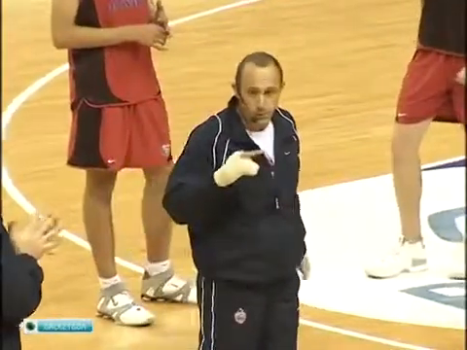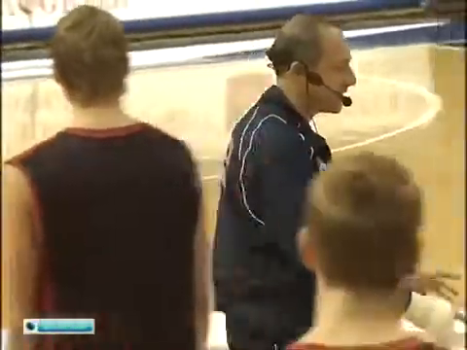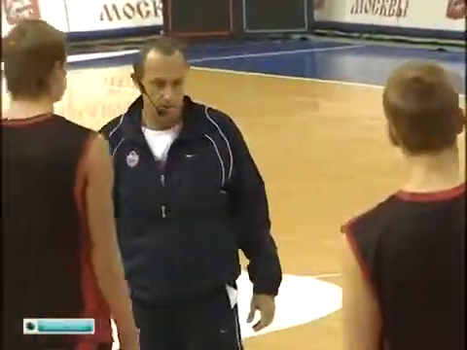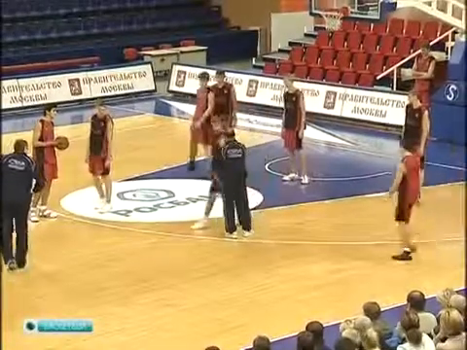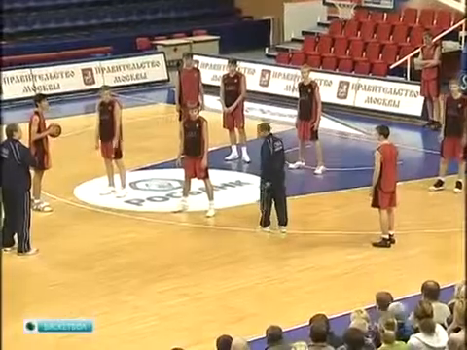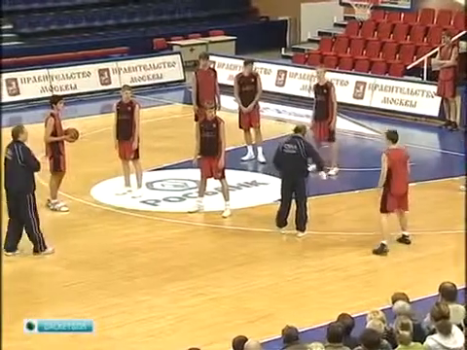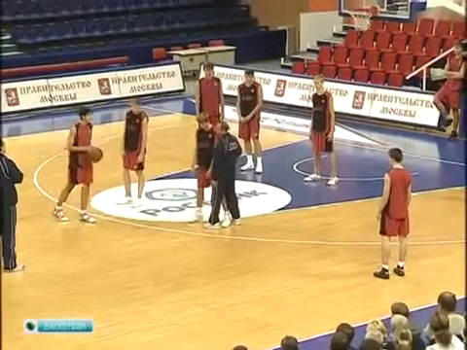I would like to go back one more time to the screen. The same thing applies on the screen here on top. Give me the ball. We have a 2-3 zone, and maybe we use the screen to create an advantage. So you come here, and you might screen for a good player.